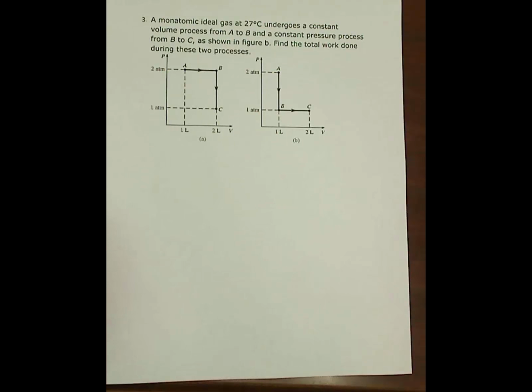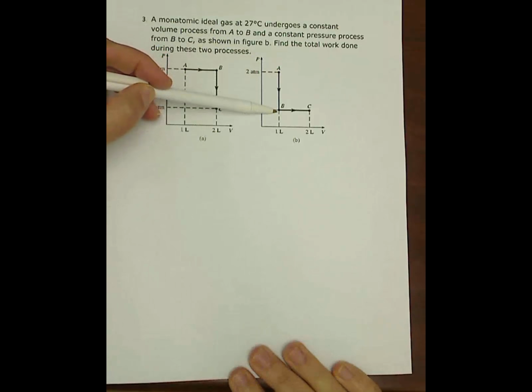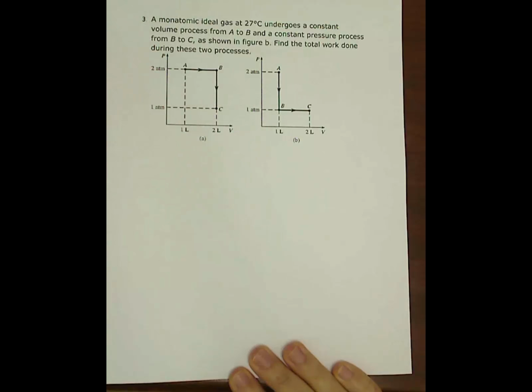Okay, let's do the same problem, but now we're going to look at figure B. So now we're going to first decrease the pressure and stay at a constant volume. And then we're going to increase the volume and stay at a constant pressure. And we want to find the work done. Do you think the work will be the same as it was for the previous one? Okay, well, let's look at what our problem is.